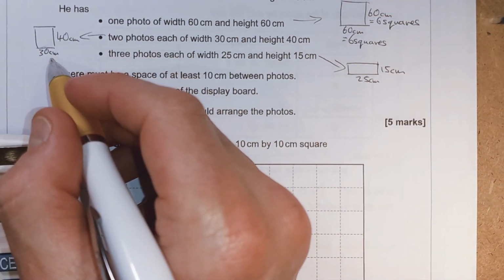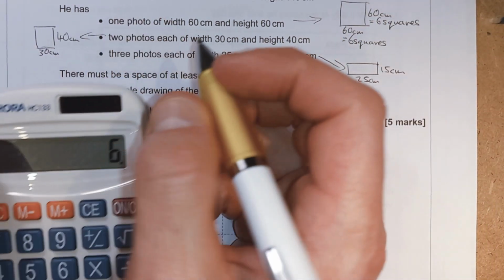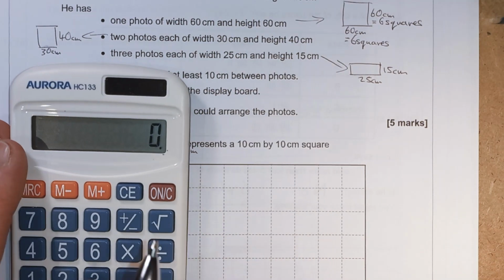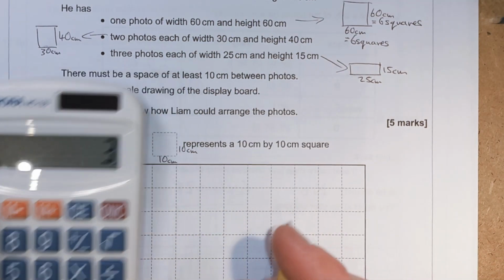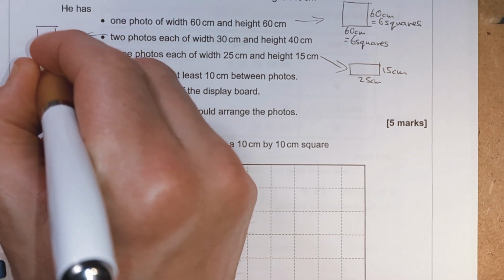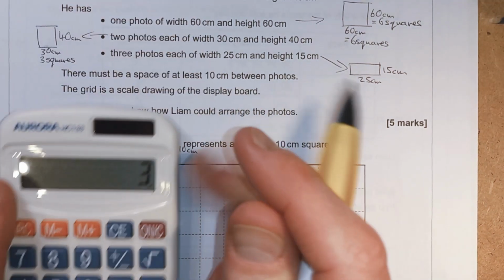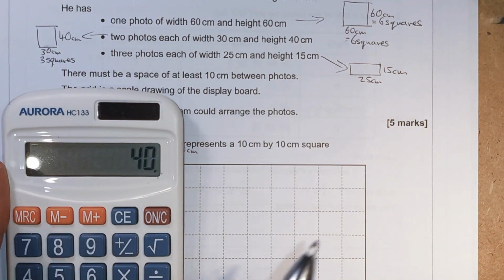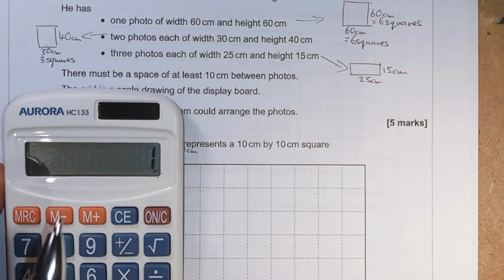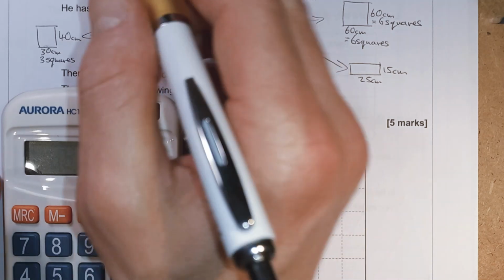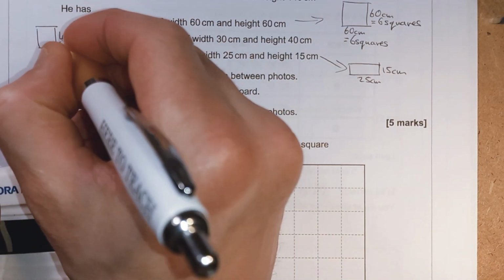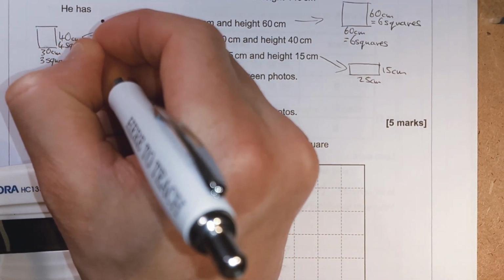If we think about this picture over here, well, it's 30 centimetres across. Well, 30 divided by 10 means it's going to be 3 squares across. And how many up? Well, we do something similar. We do 40 divided by 10, which is 4 squares up.